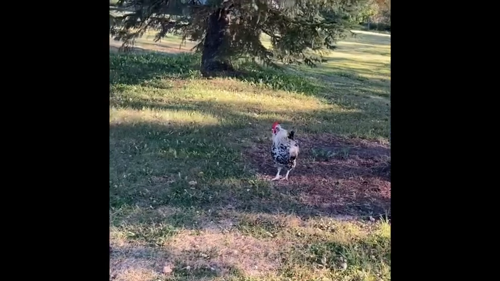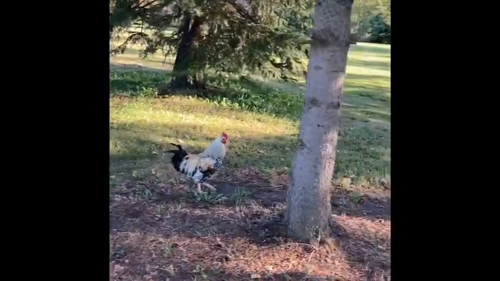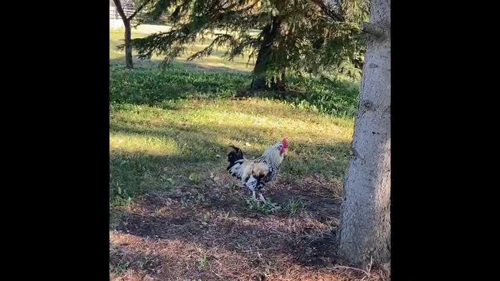Here's one of my roosters. His name is Rocky Road Ice Cream. I think he looks like Rocky Road Ice Cream. That's why I call him that.